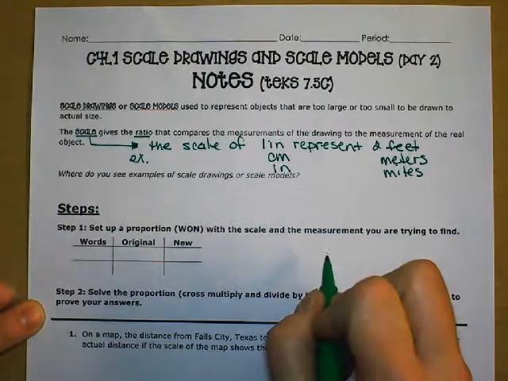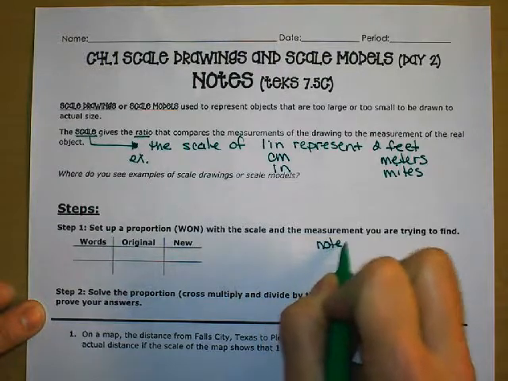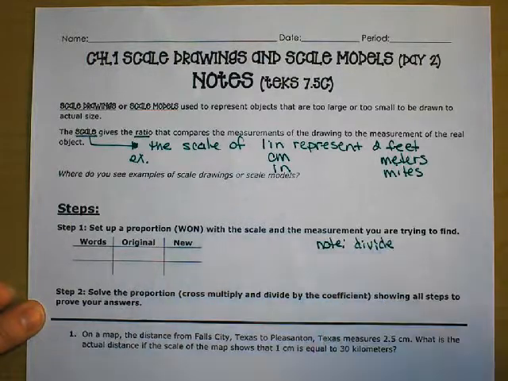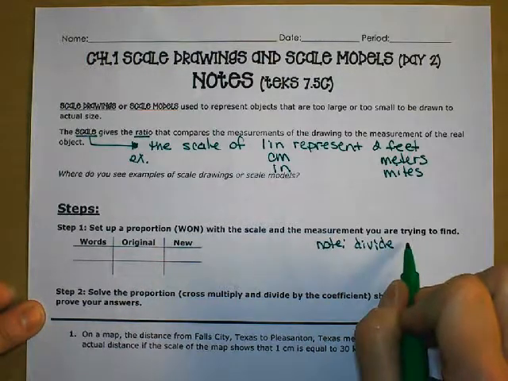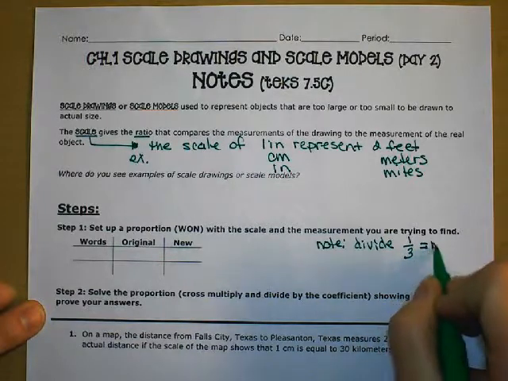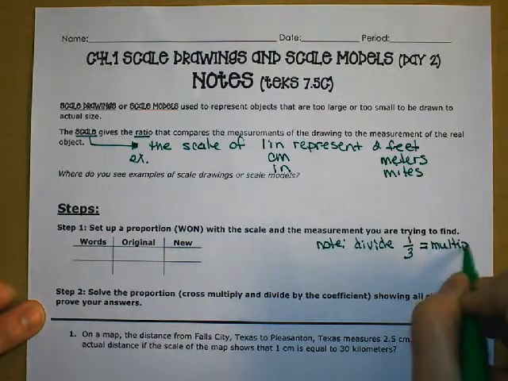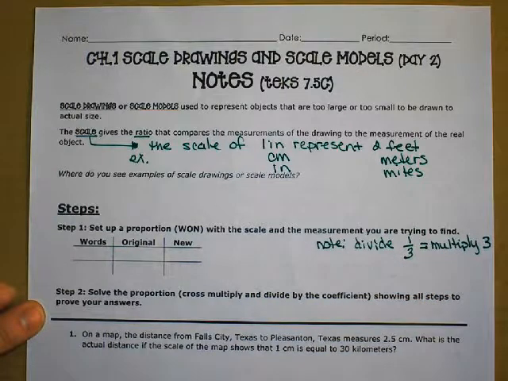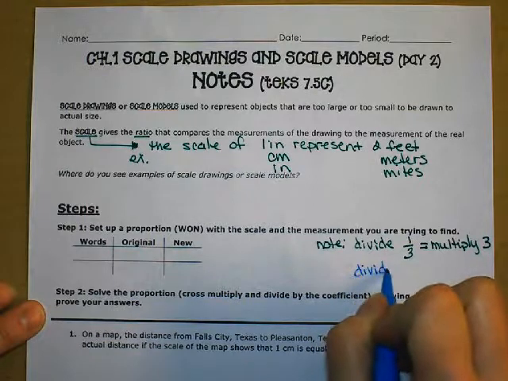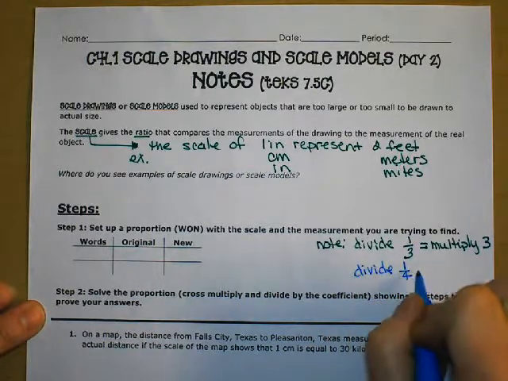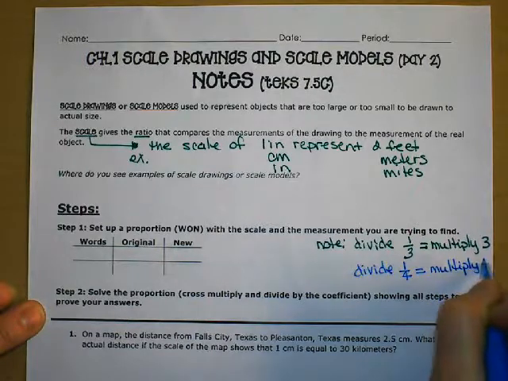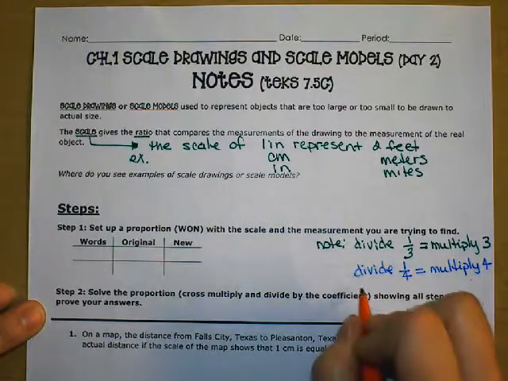I wanted to let you know an extra note: when you divide by a fraction of maybe 1/3, this is the same thing as multiplying by 3. If you divide by 1/4, this is the same thing as multiplying by 4.